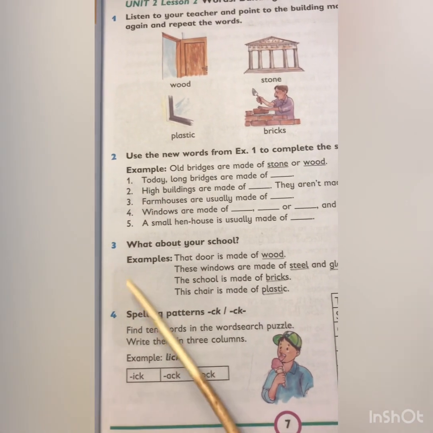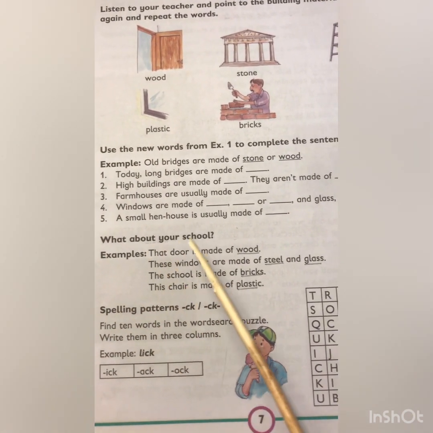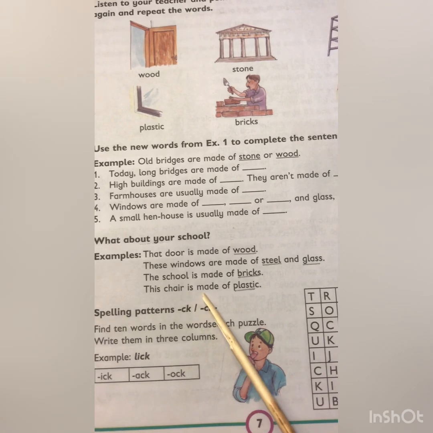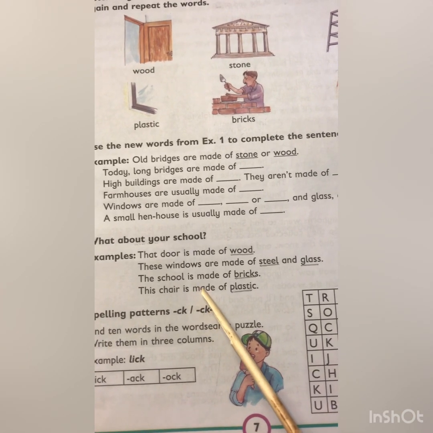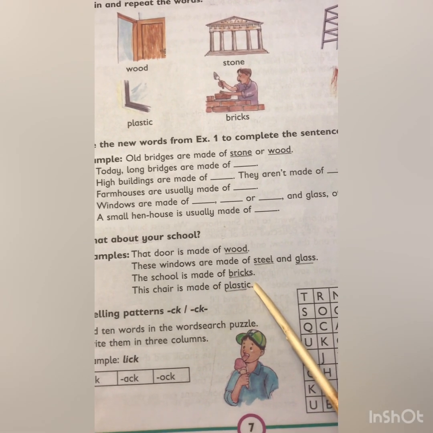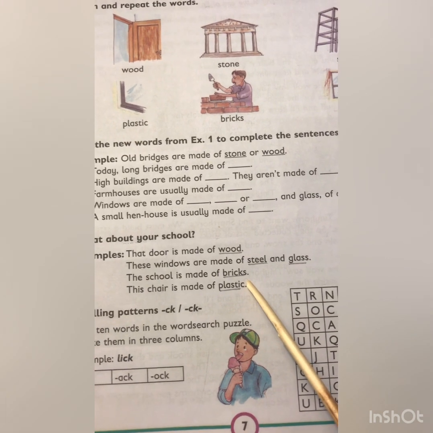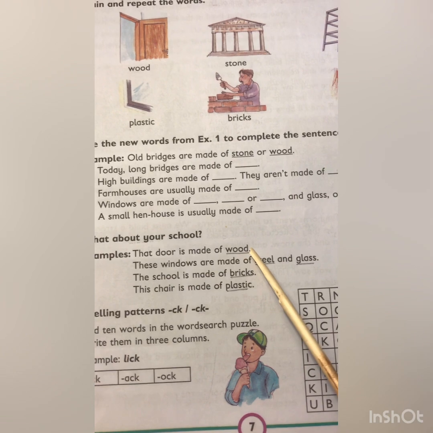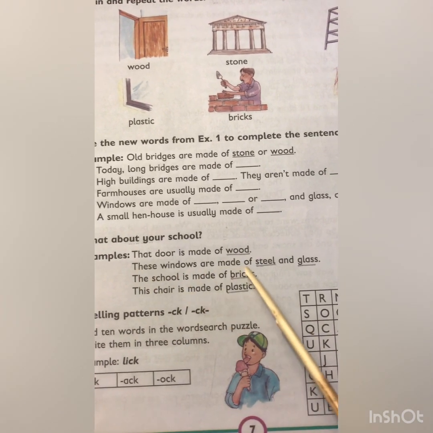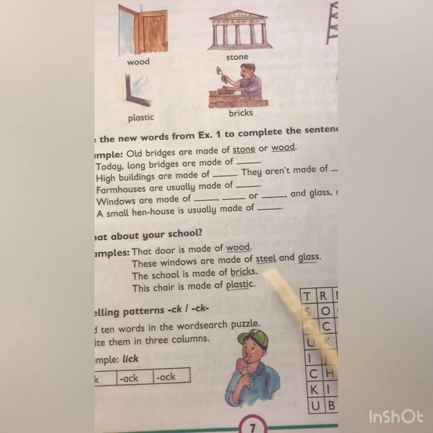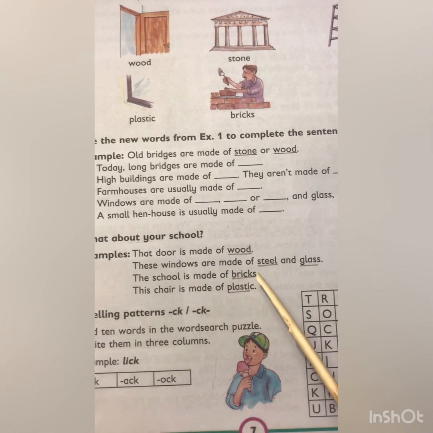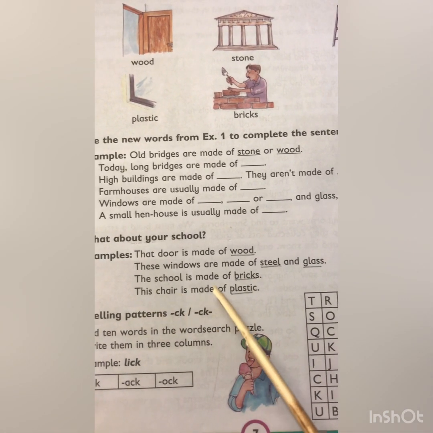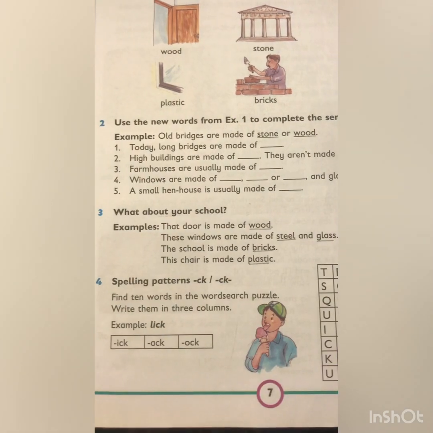Now, question number 3. What about your school? 4 sentences are given below which are discussing different materials we normally see in our school. Examples: that door is made of wood. These windows are made of steel and glass. The school is made of bricks. The chair is made of plastic.